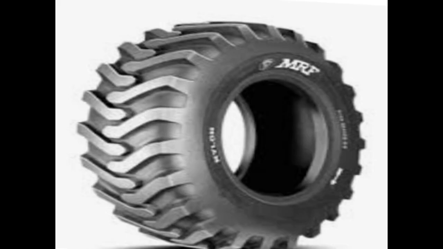Now let us see three ways to increase friction, because we know that we have a lot of things to do with friction. So wherever friction is of help, we try to increase it to our advantage.